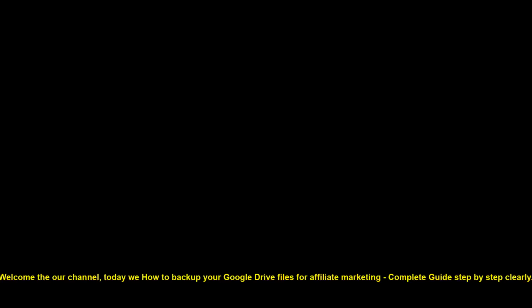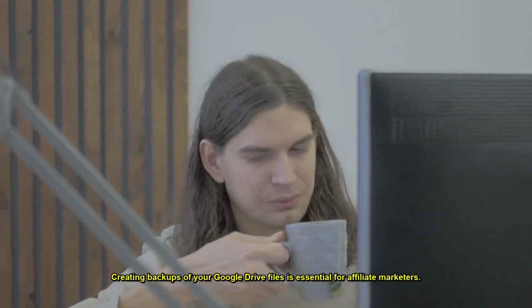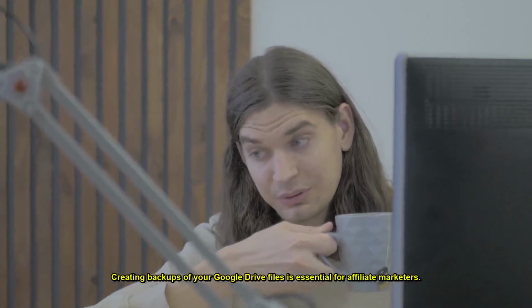Creating backups of your Google Drive files is essential for affiliate marketers. Start by logging into your Google Drive account. Once logged in, locate the files or folders you want to back up. Right-click on the selected file or folder to open the context menu. Choose the download option to save it to your local device.